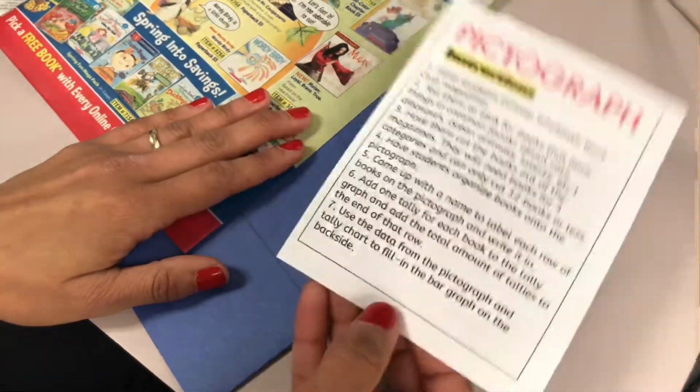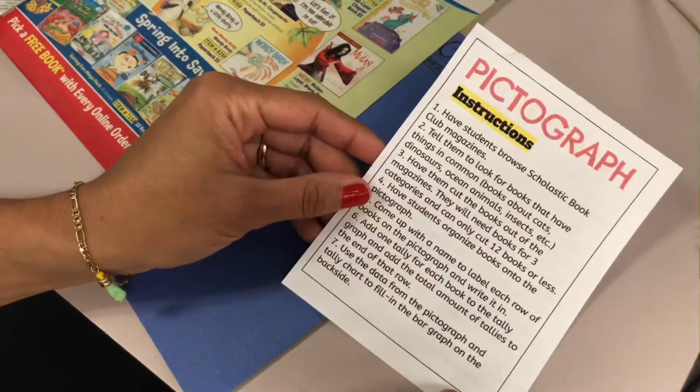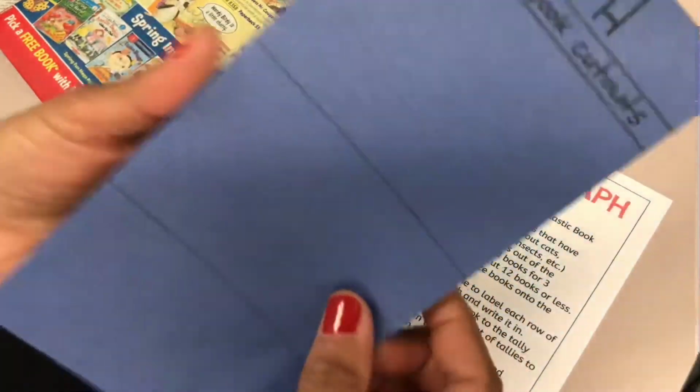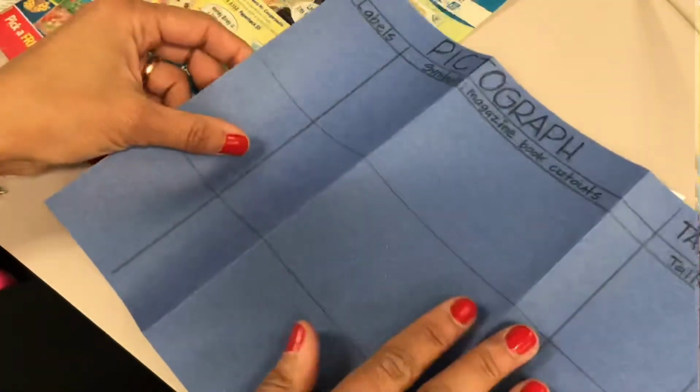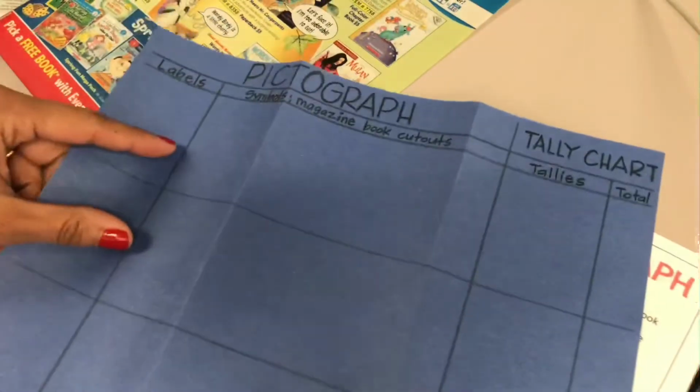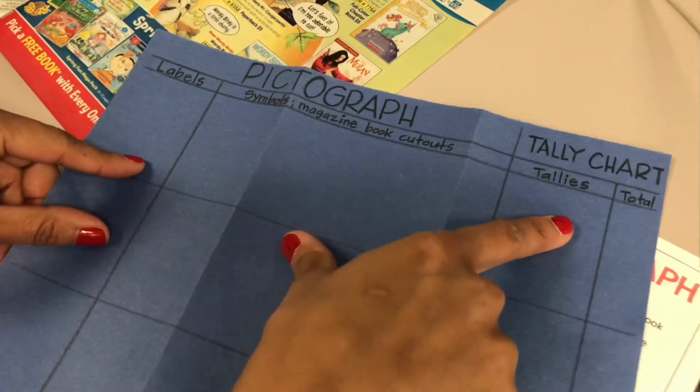But if you flip this little paper over, it gives you instructions on what to do to fill out this graph that I made on construction paper and then copied onto construction paper for you guys, okay? So there's a front side and a back side. The back side's a bar graph, and then the front side has a pictograph and a tally chart, okay?